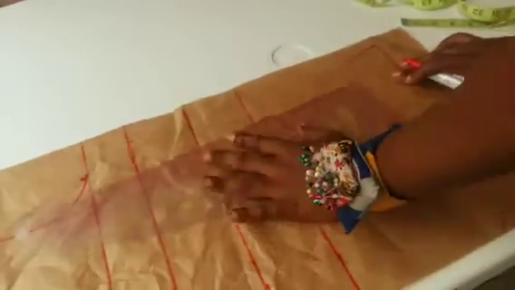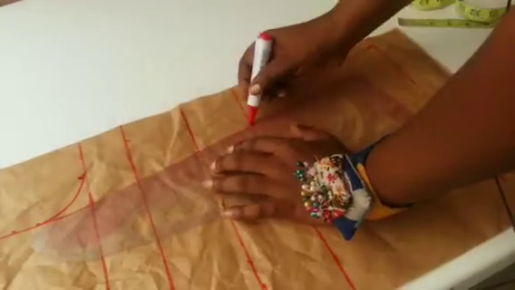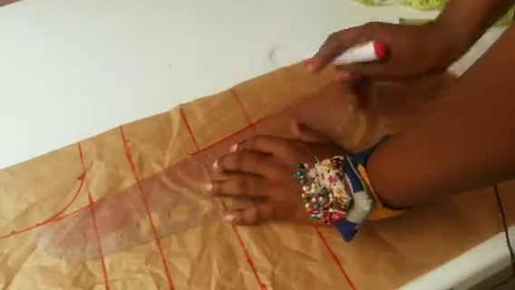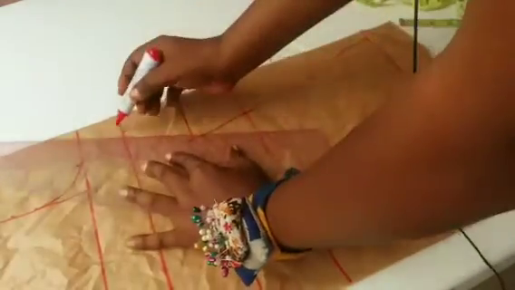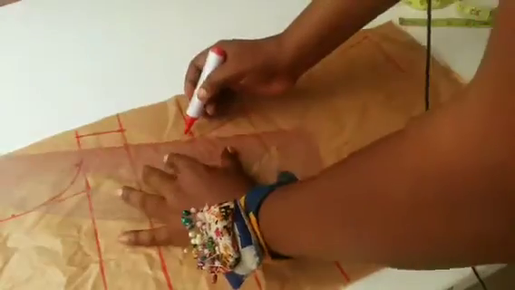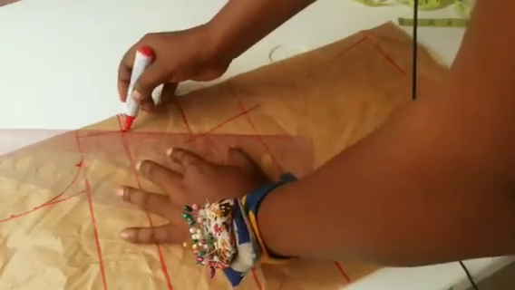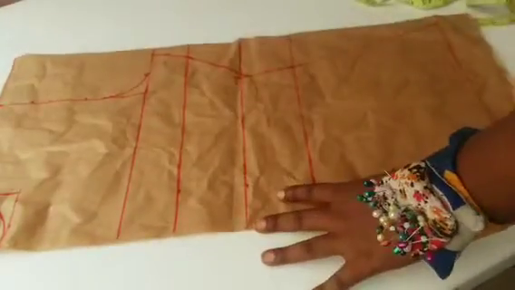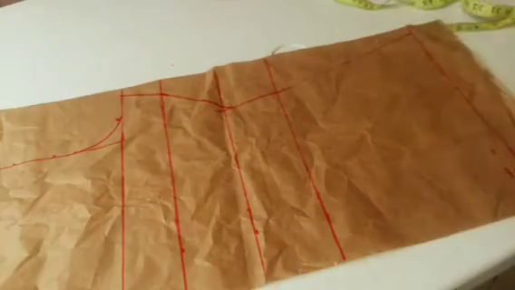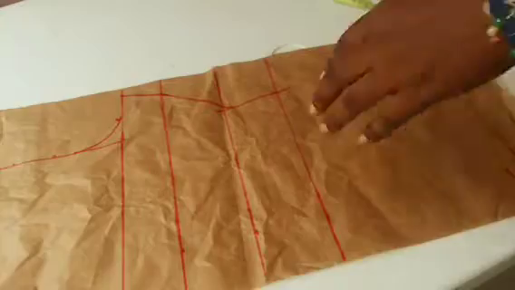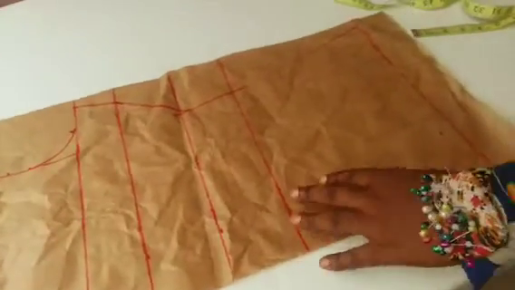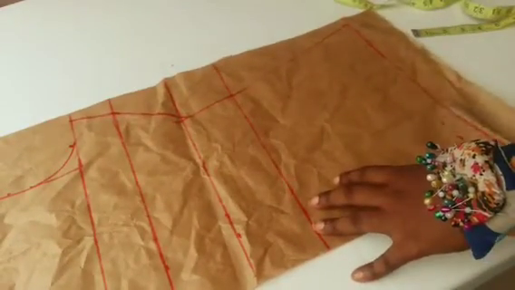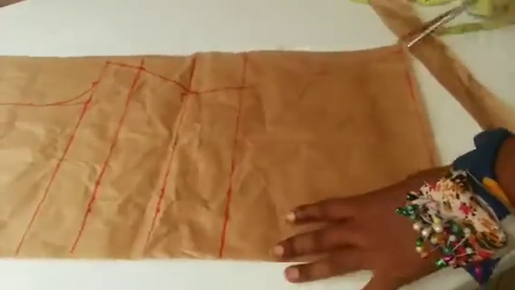I will connect all the lines. After connecting all the lines, the next thing for me to do is to cut it out. Use my scissors to cut it out.